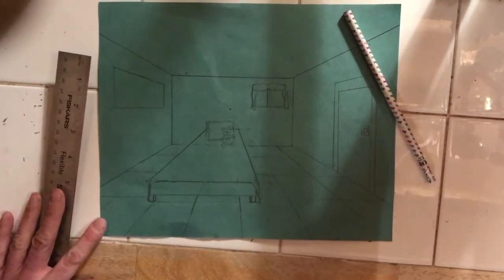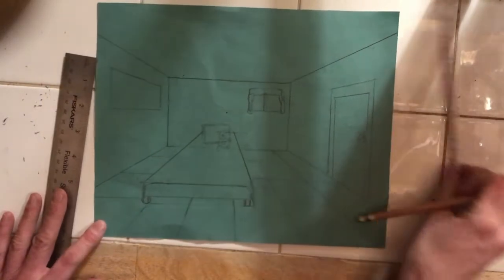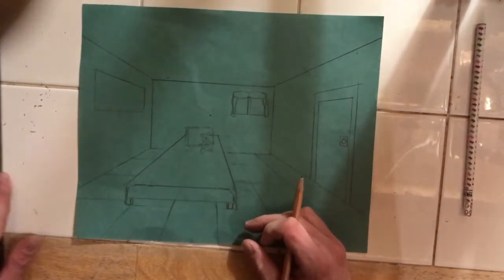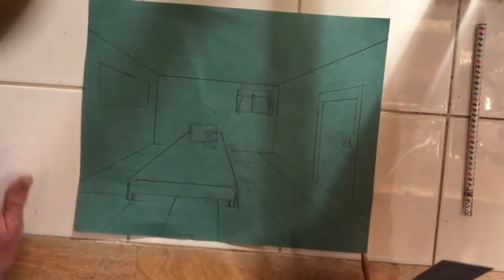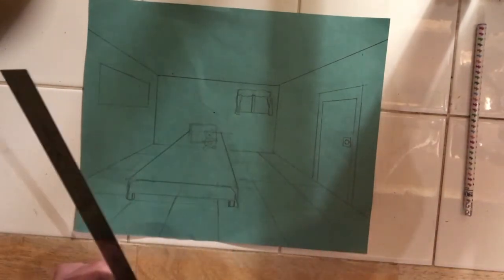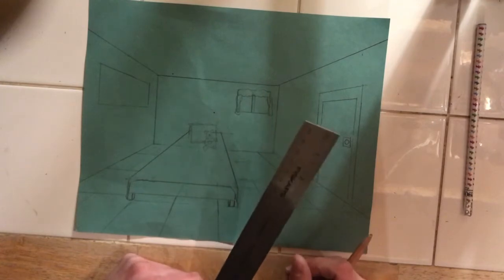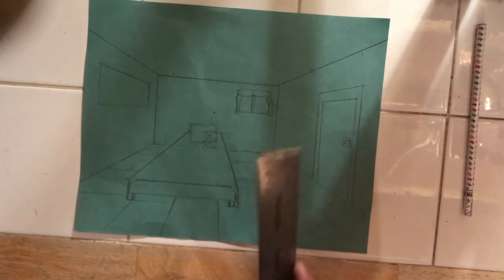So lots of things you can do with your bed area if you choose to put a bed in the room. Obviously your room doesn't have to be a bedroom. It can be a kitchen, a living room, any interior space. Other thing I want to show you is how to put a desk or a table into the room.